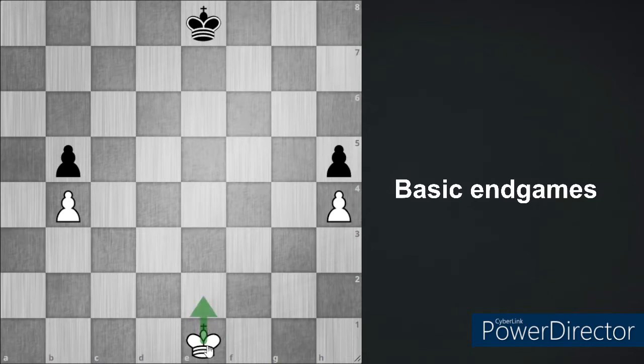The first move would be that black is going to move the king to e2, and it will be the white king's move, the last move, and black had to move.